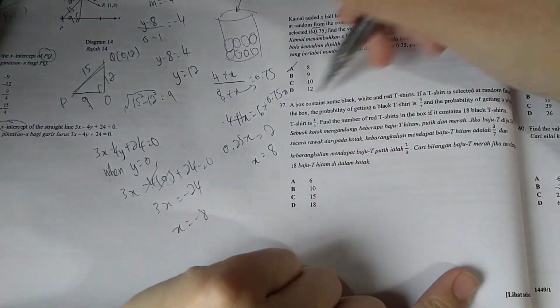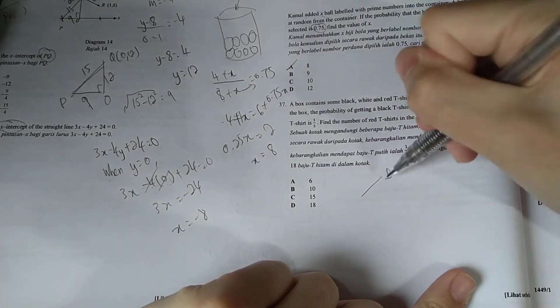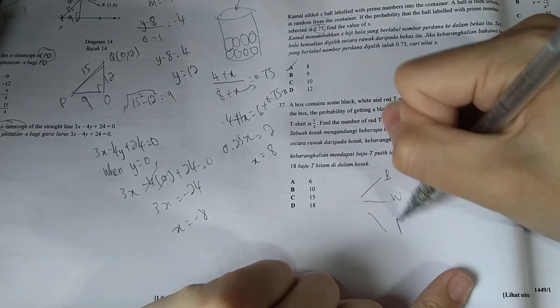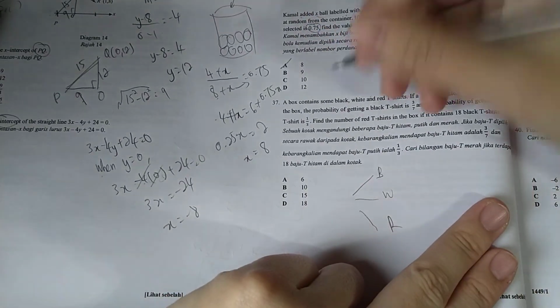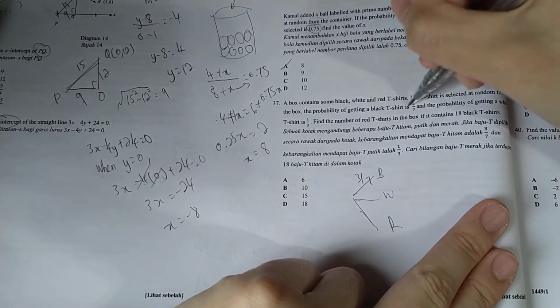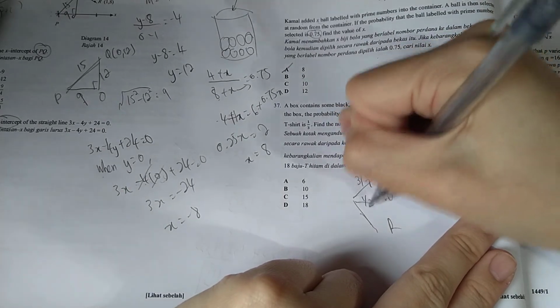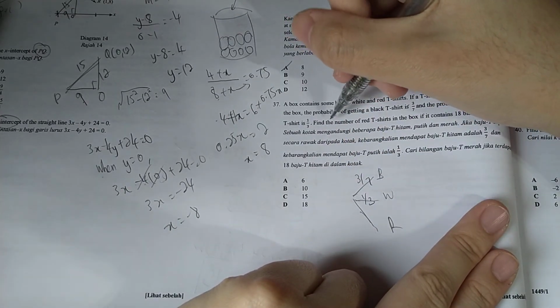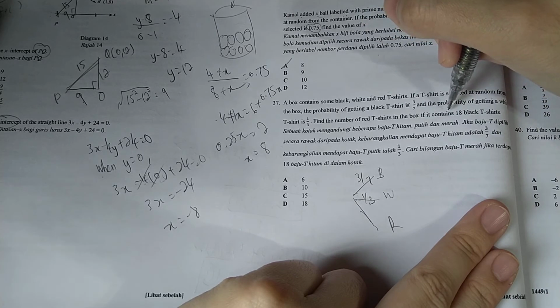Next, 37. A box contains some black, white and red t-shirt. So there's a box, and in the box there is a black t-shirt, white t-shirt, red t-shirt. If a t-shirt is selected at random from the box, the probability of getting black t-shirt is 3/7. So probability of getting black, 3/7. And then the probability of getting white is 1/3. So probability of getting white t-shirt, 1/3. And then what else? Find the number of red t-shirt in the box if it contains 18 black.